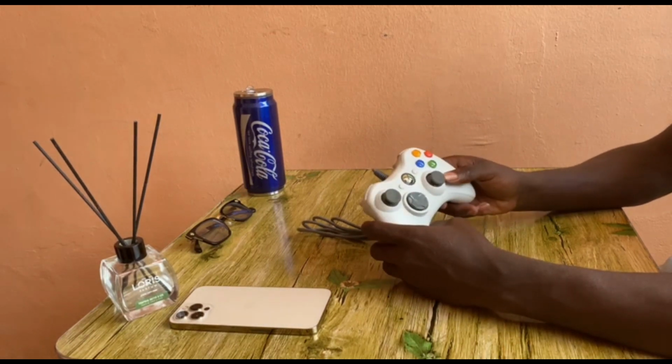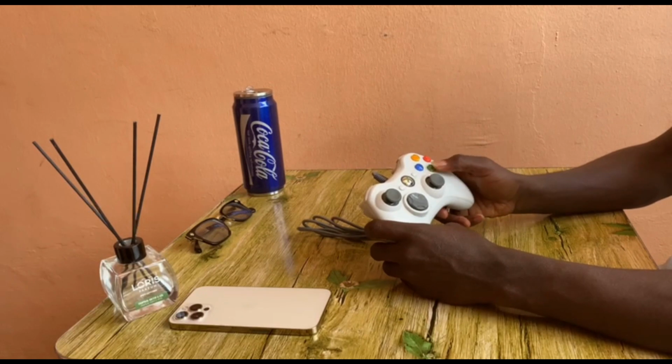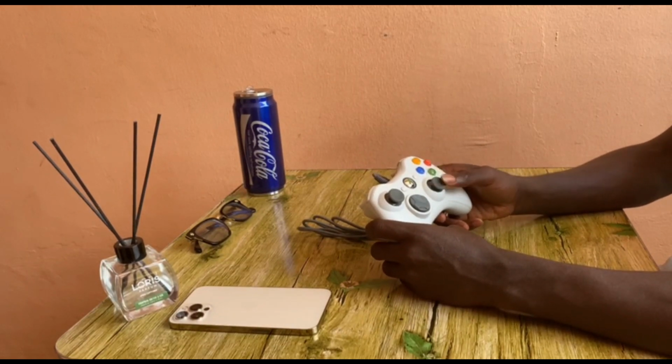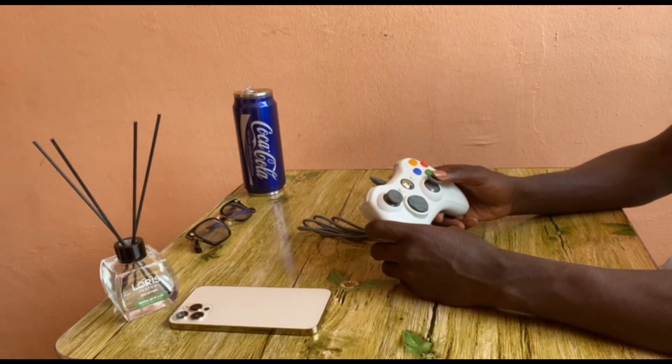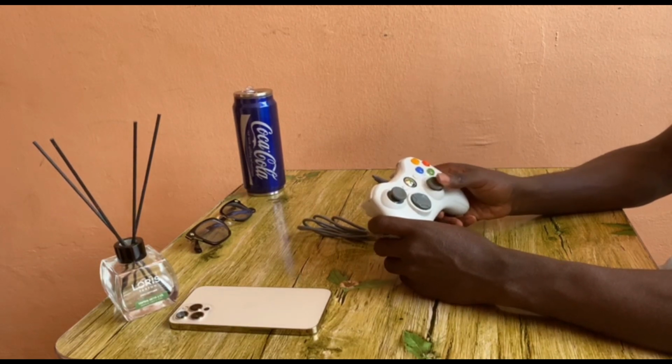And the right analog, which is found at the right side of your hand, is for skillful moves. Used to do skills, dribbling, Rabona, back kick, 360 turns, and all those things. That's for the right analog.